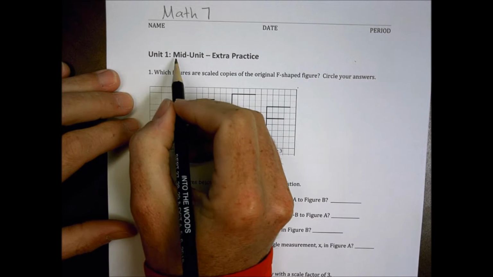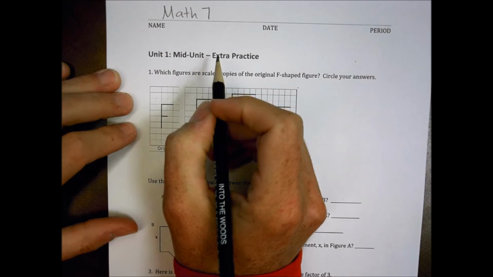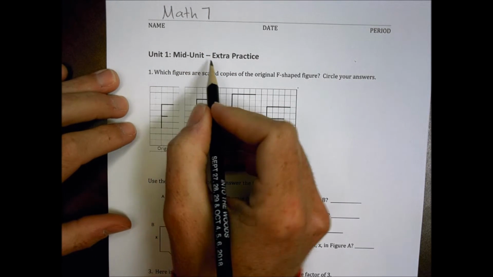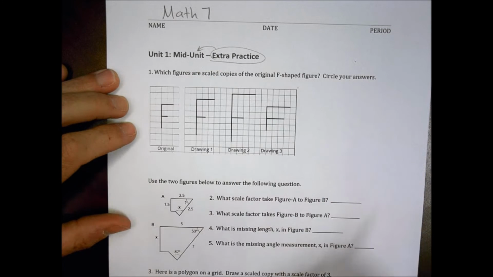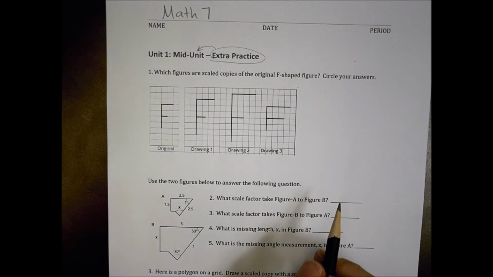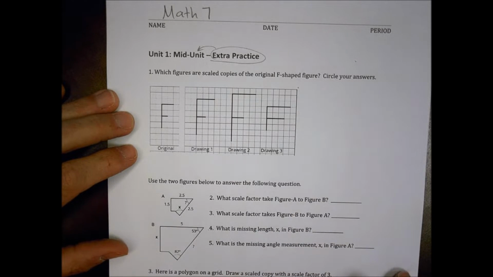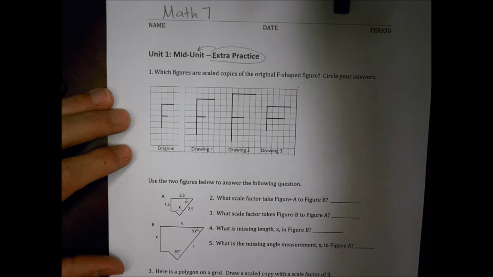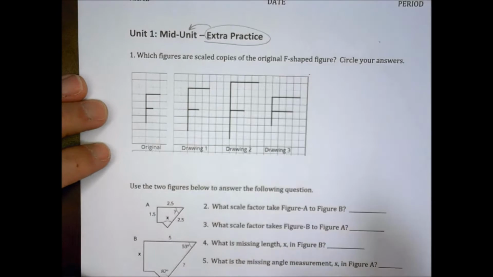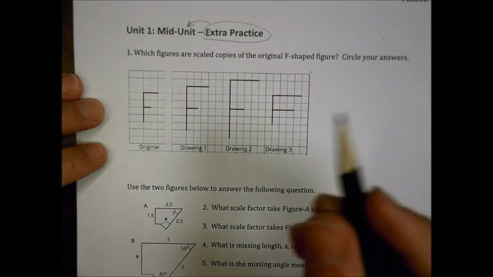We're looking at Unit 1, and your teachers here at Altair are giving a mid-unit quiz, so this is a little bit of extra practice about halfway through your Unit 1 on scale factors. We have some problems here that are taken out of your book and put back here as practice to help you prepare for your upcoming quiz that I think you guys have on Monday.